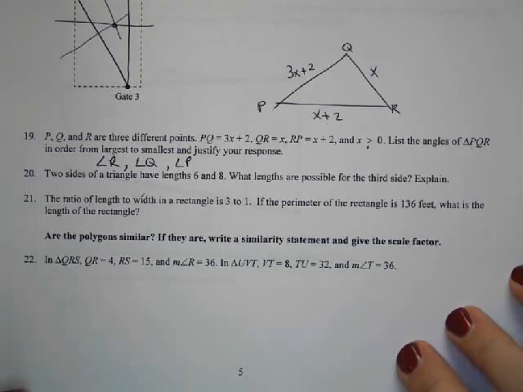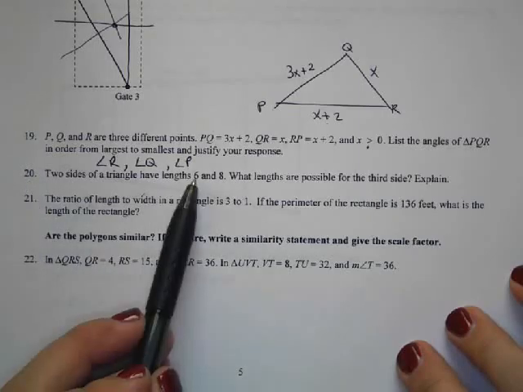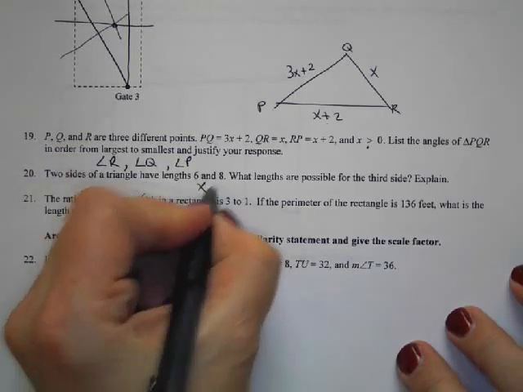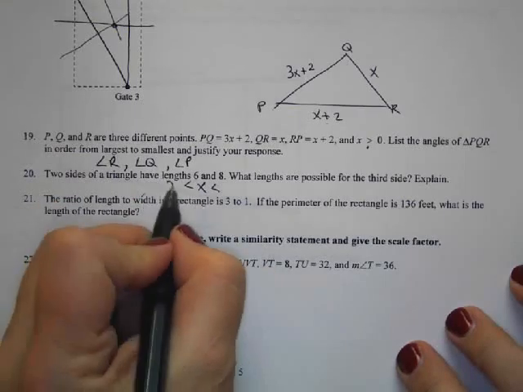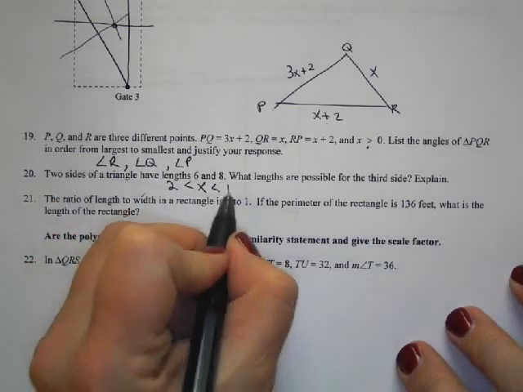For number 22, sides 6 and 8. So the third side has to fall in the range, so 8 minus 6 is 2. 8 plus 6, 14.